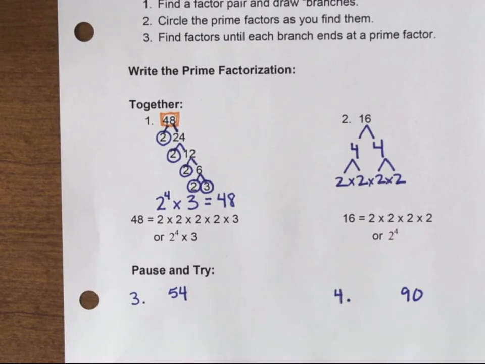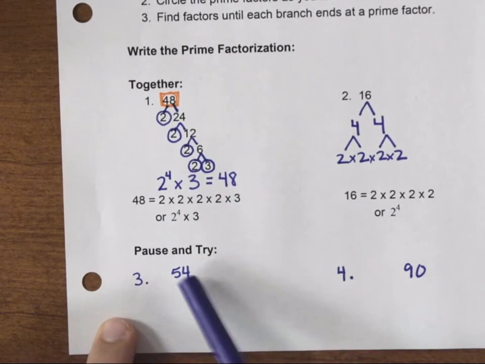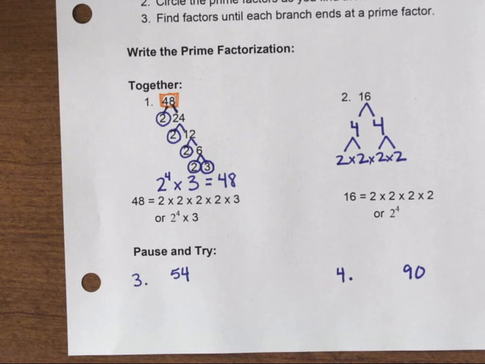Okay, if you have questions, please come ask. Okay, when you are finished, you need to come check the prime factorization of these two with me at the front, and then you can start your assignment that is in the basket.